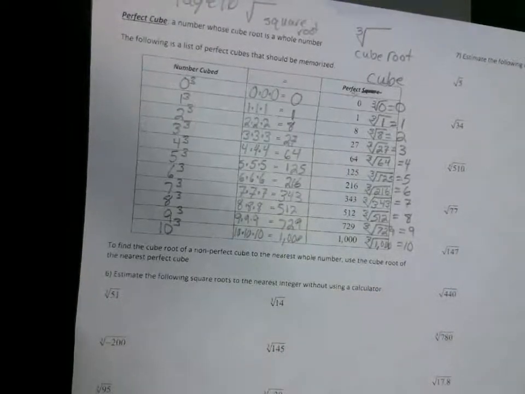Okay. Any questions about perfect cubes and cube roots? Did you write all of this down? Oh, I'm so proud. Good job. Good.